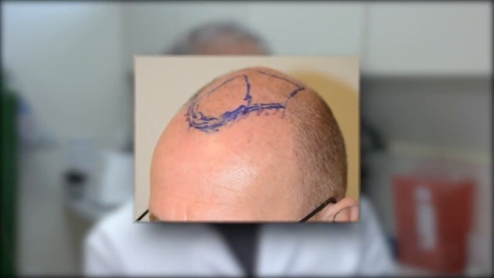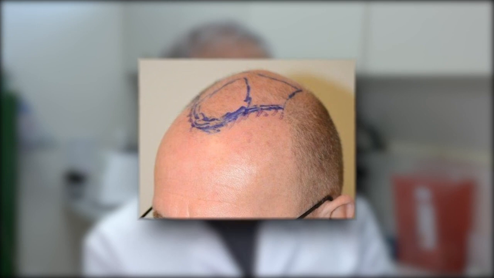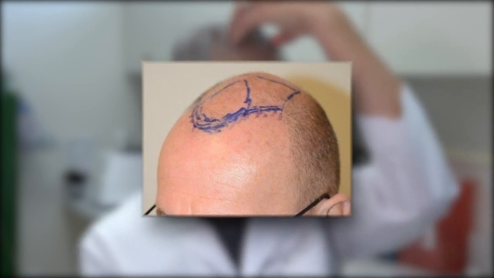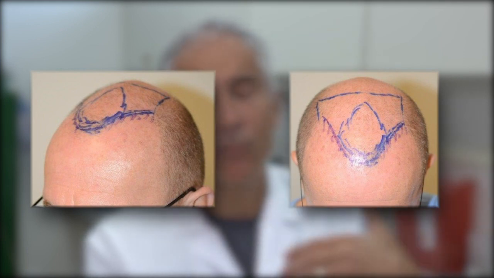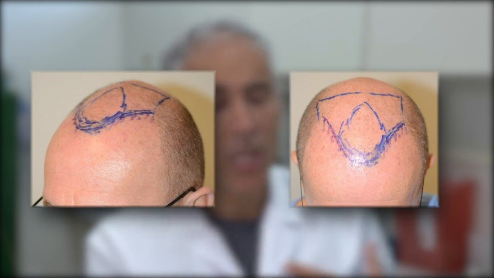You can see here in the illustration, the pre-op, I've drawn in a diamond-shaped area where I'm going to concentrate the majority of the 2 and 3 hair grafts to create the greatest density, and then I surround it with sort of an extended feathering zone which can connect up with his temporal horns, which are rather high, and then also along the hairline where I've created more feathering.